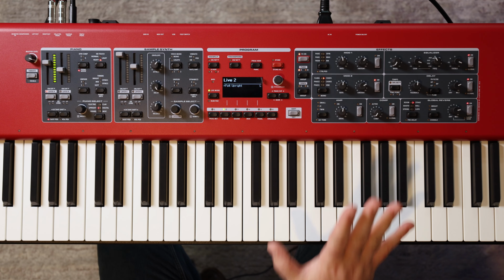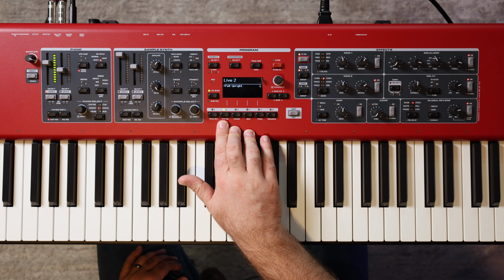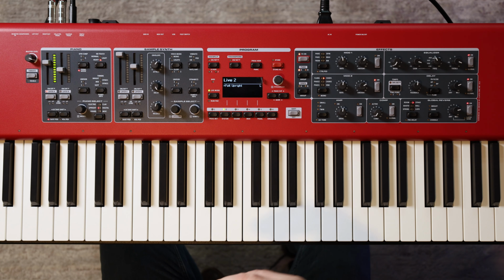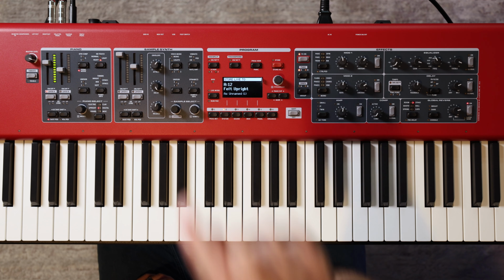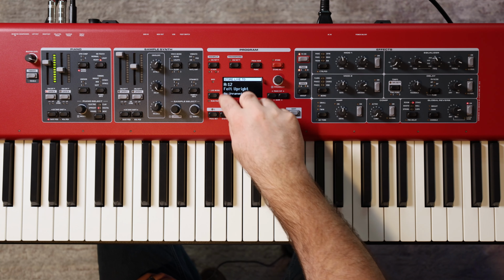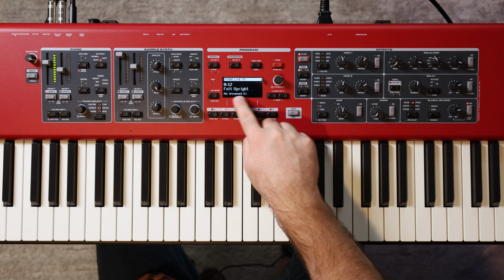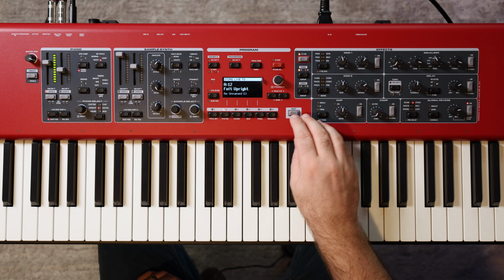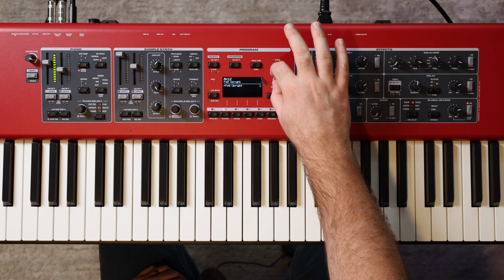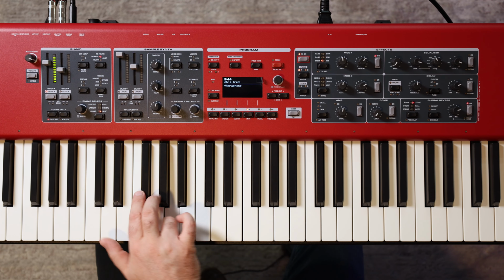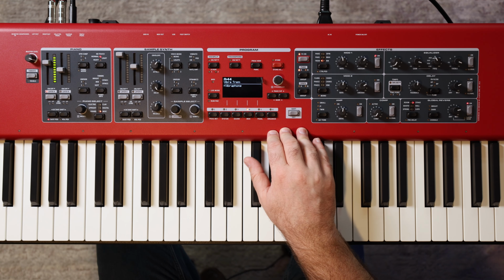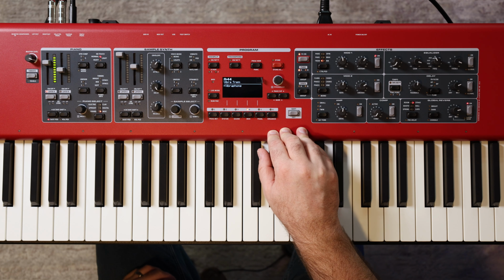So real quick to recap, to save a live mode program into the regular program memory, tap on store, then tap on live mode to exit live mode. Now you're in the program memory in that store screen. If I want to do the reverse, so let's say I'm not in live mode, I'm here on this vibraphone, I want to save this vibraphone into a live mode slot.